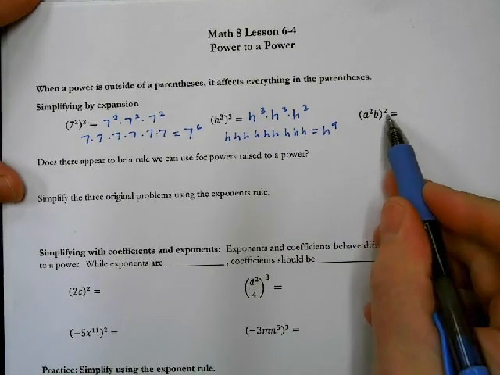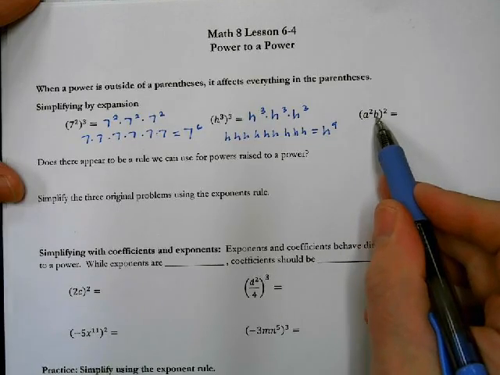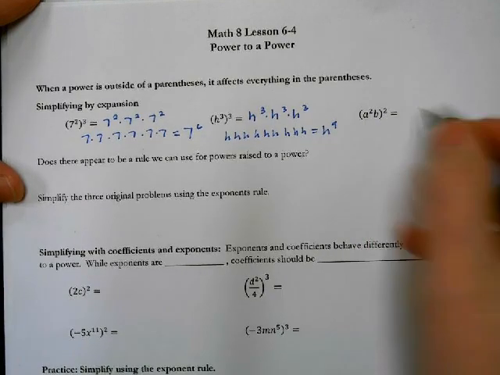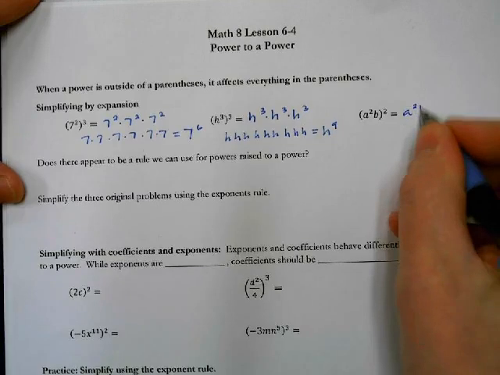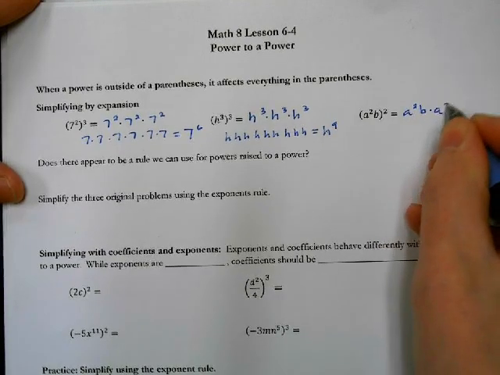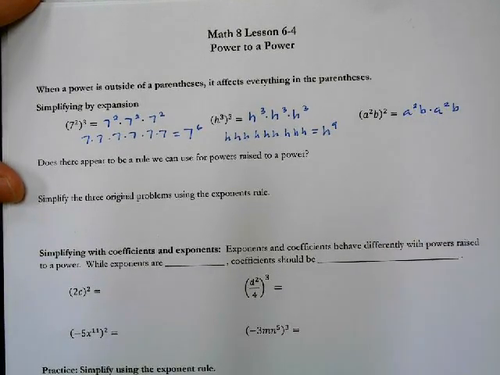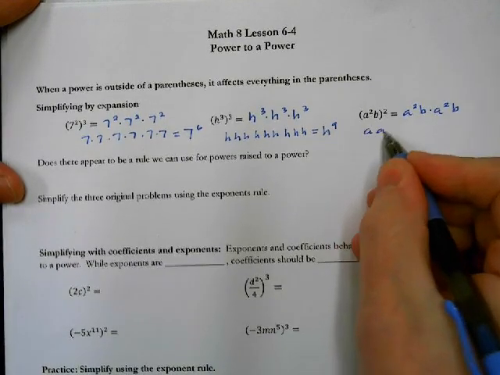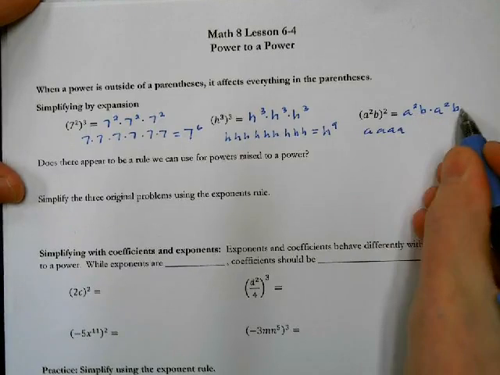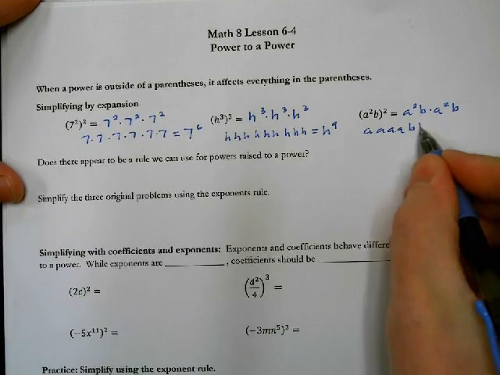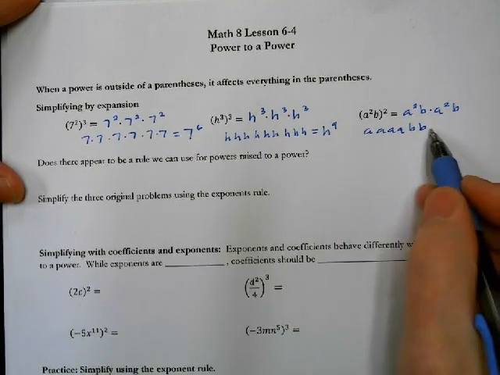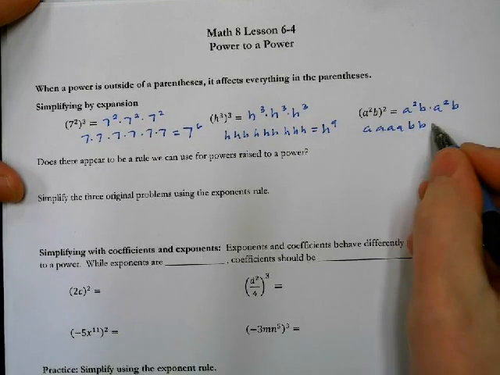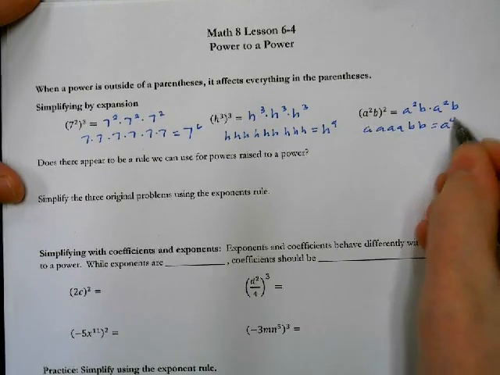For this one, I've got a squared b multiplied by itself twice. So that would be a squared b times a squared b. So it looks like I've got 1, 2, 3, 4 a's, and I've got 1, 2 b's. So by expansion, I can see that this should give me an answer of a to the 4th, b to the 2nd.